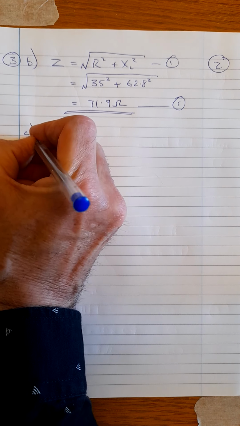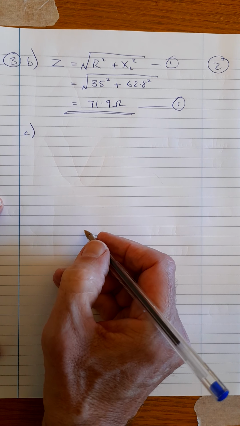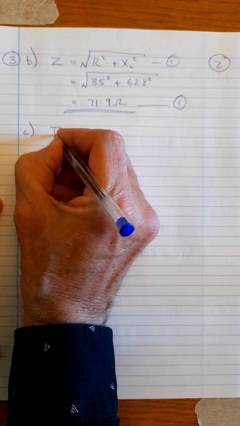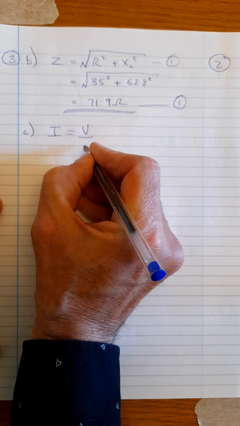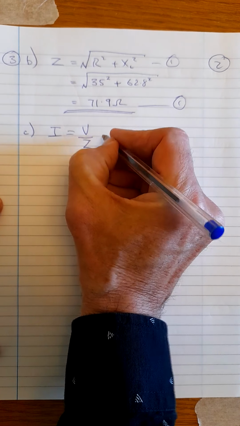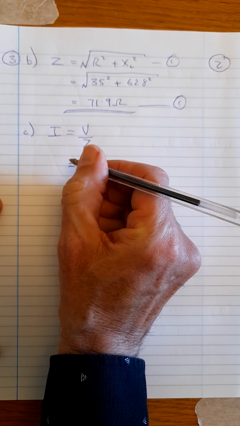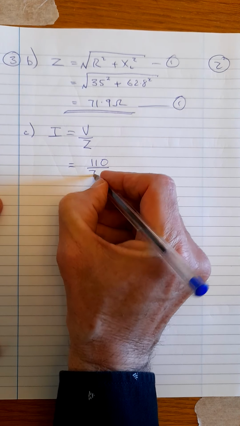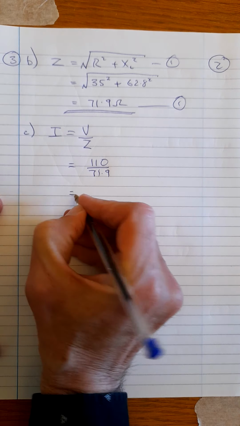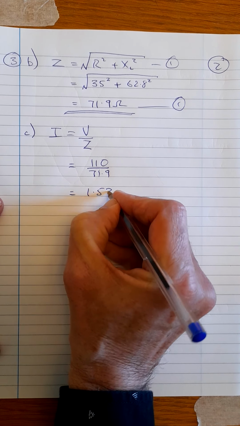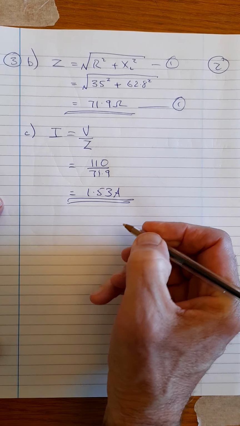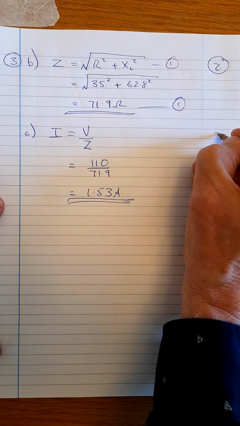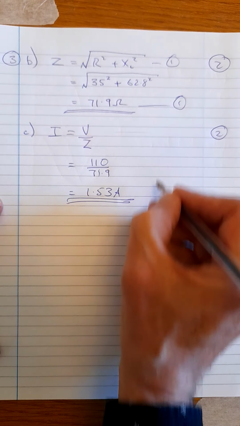So part C, find the circuit current. Ohm's law, I equals V over R, but it's an AC circuit, so I equals V over Z. It's not R, it's Z. So the supply voltage was 110. Z, you've just found, 71.9, giving you a current of 1.53 amps. Again, possibly 1 mark, or 1, 2, 3. I'm going to go on the tight side and say it's just 2, 1 for this and 1 for this.